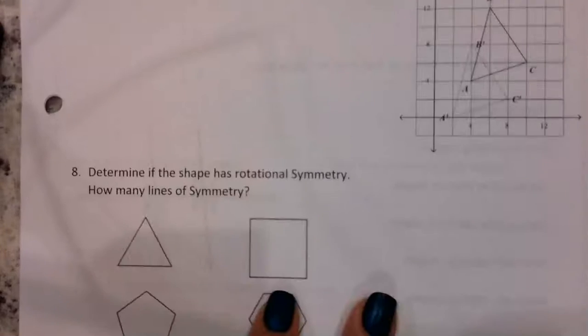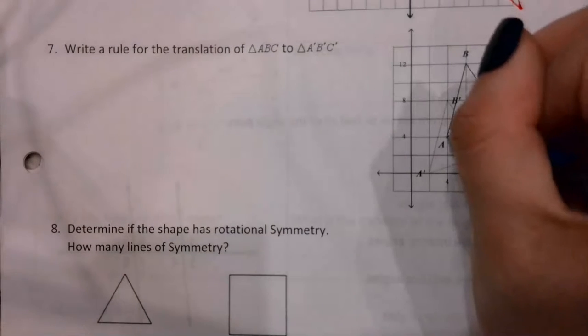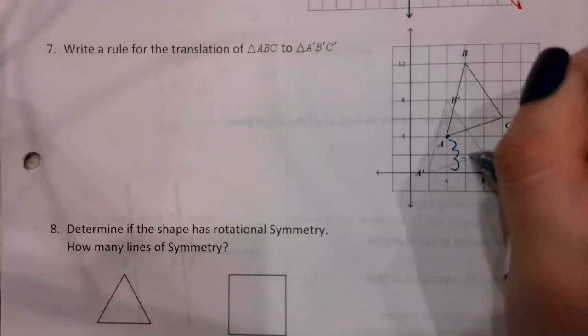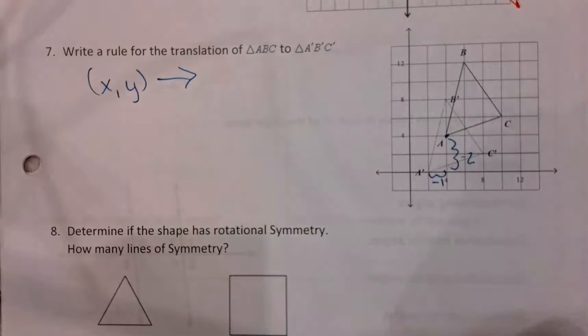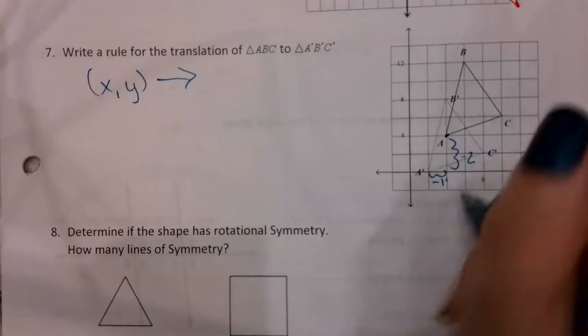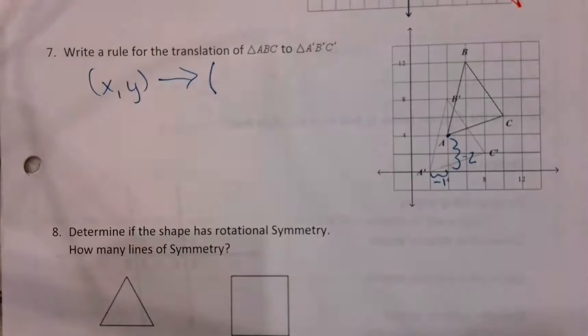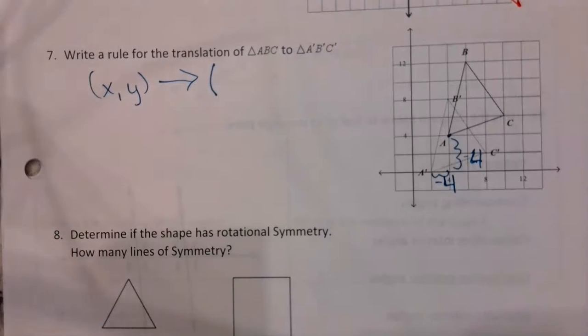Okay. This one wants me to write the rule for the translation. This triangle, I'm going to look at my A point. It started here, then it went down 2, left 1. So we always start with x, y, and then I have the arrow showing me that I'm changing. My x value, wait a second, these squares are counting by 4s. So I went down 4. Nope. I went down 4, left 2.